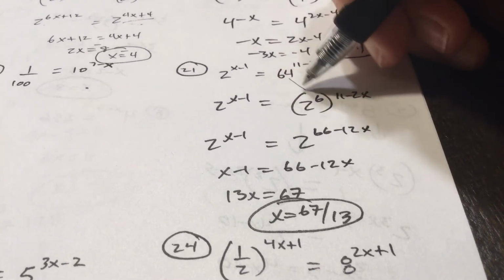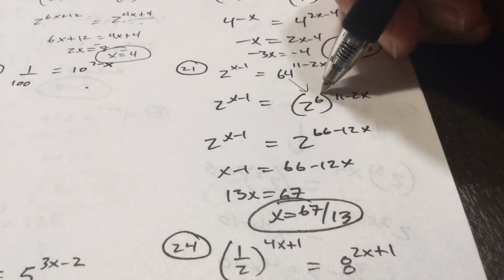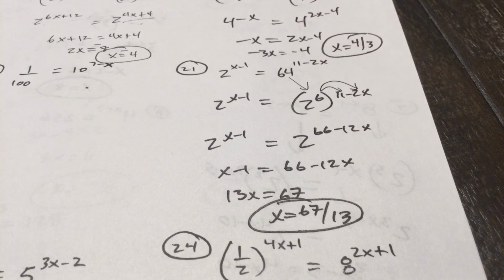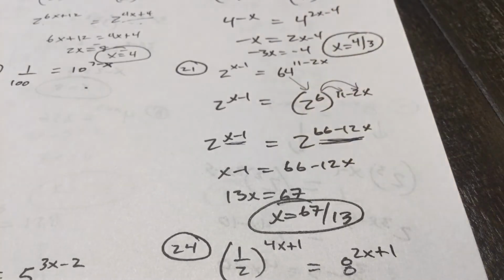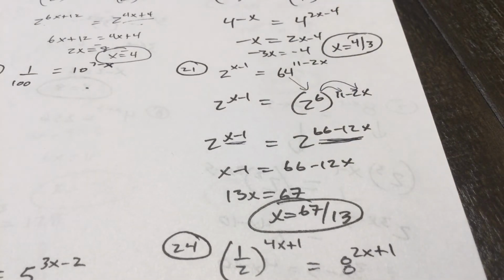You'll be all right. 64 is 2 to the 6th, so we're going to have a power to a power here. You got 2 to the 6 times (6 minus 12x) equals 2 to the x minus 1. Bases are the same, so set the exponents equal to each other. When the bases are the same, you can forget about them.